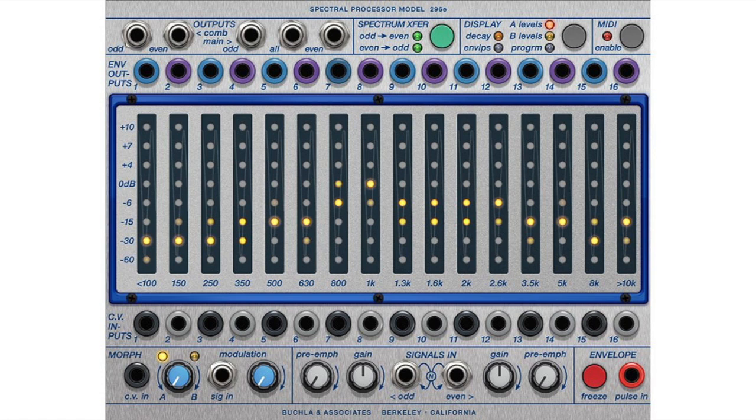So let's take my voice, put it in even. And sorry for the crackling there. My voice is actually going through the Buchla right now. Take the oscillator, put it into odd, and we will say that they influence each other. There you go.